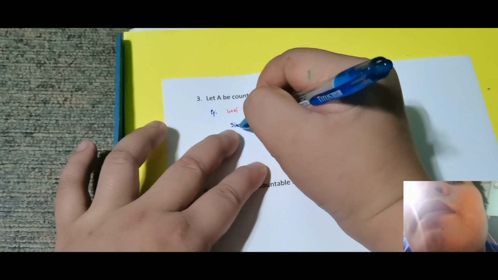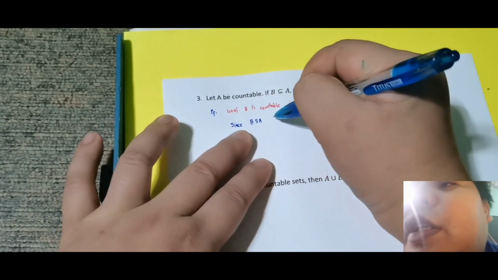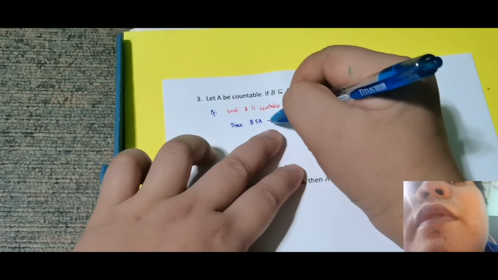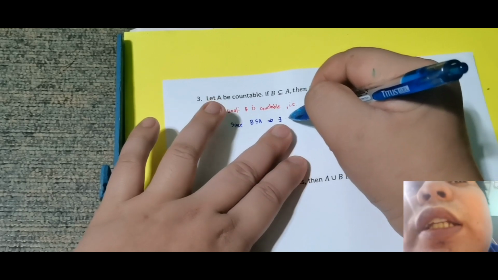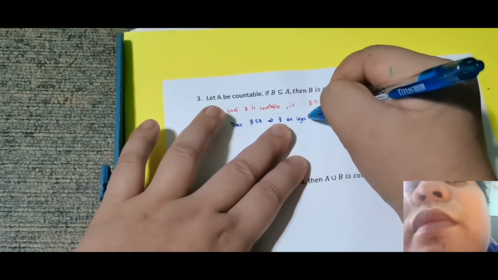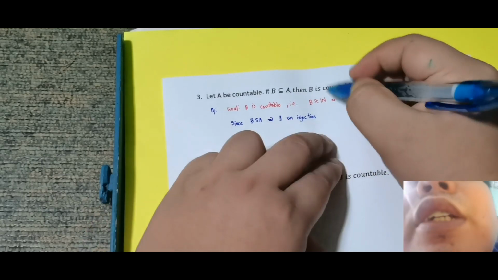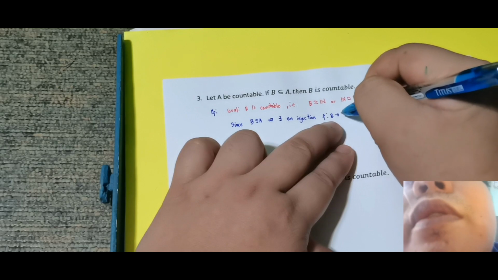Since B is a subset of A, this implies that there exists an injection F mapping from B going to A.